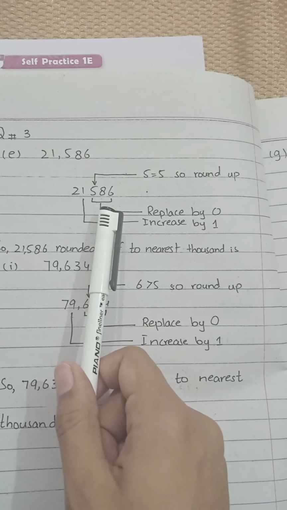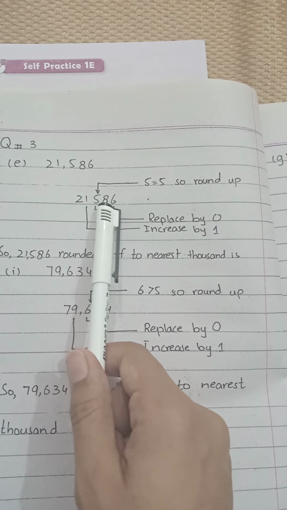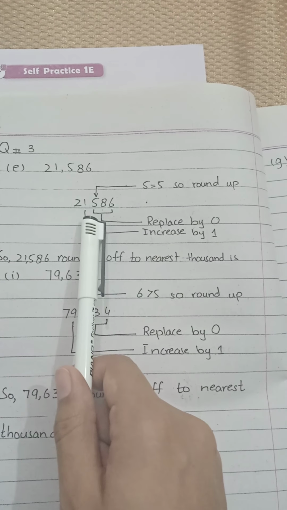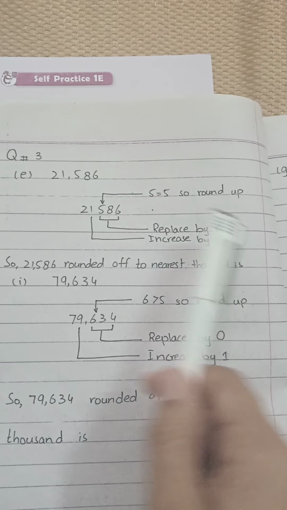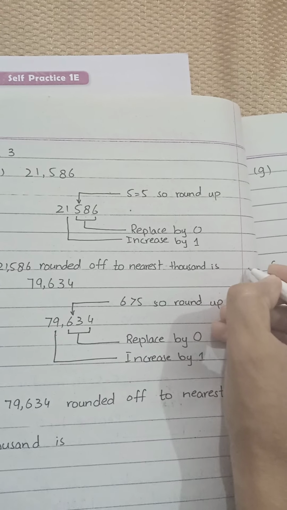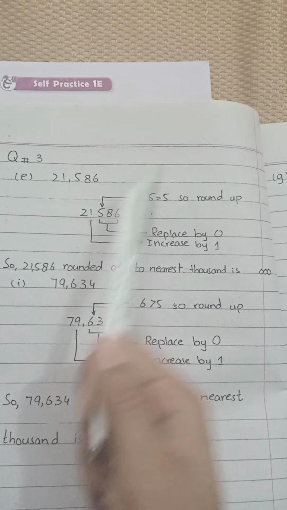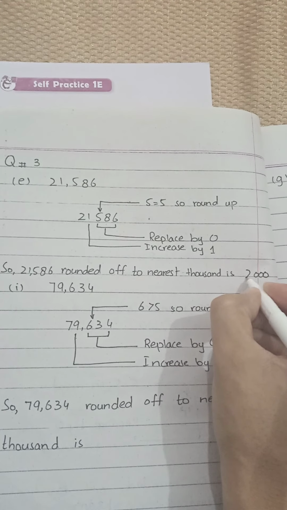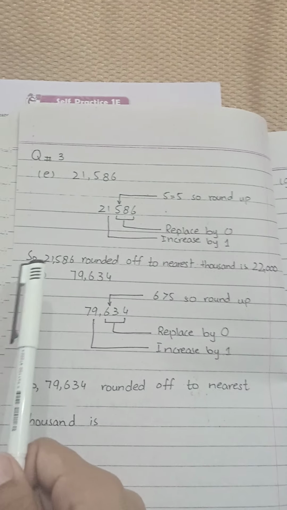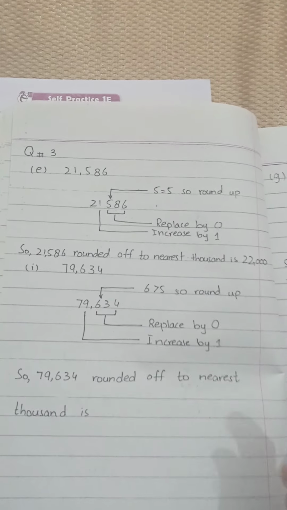When we are going to round up, we will replace the hundreds, tens and ones, these three values, by 0, and the thousands value will be increased by 1. When we write all three zeros here, and then this will be increased by 1, it will be 2 and 2, 22,000. Get that? So 21,586 rounded off to the nearest thousand is 22,000.